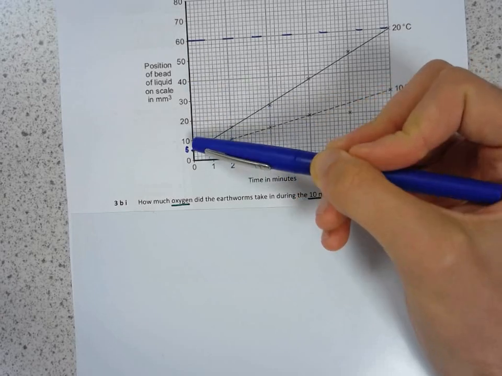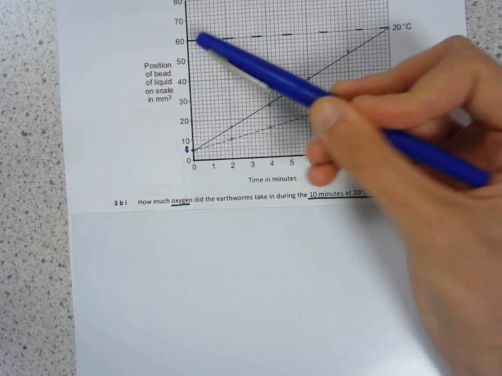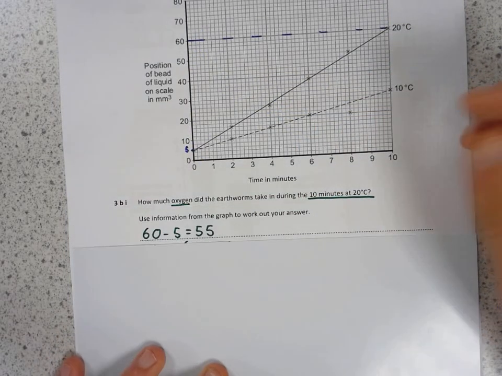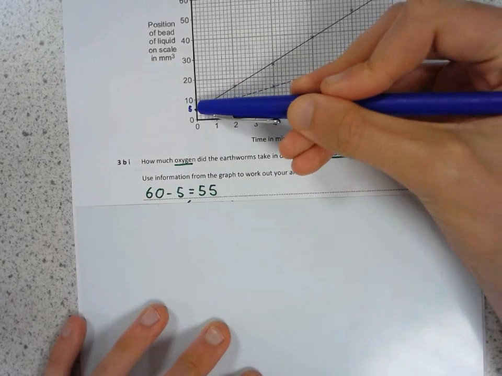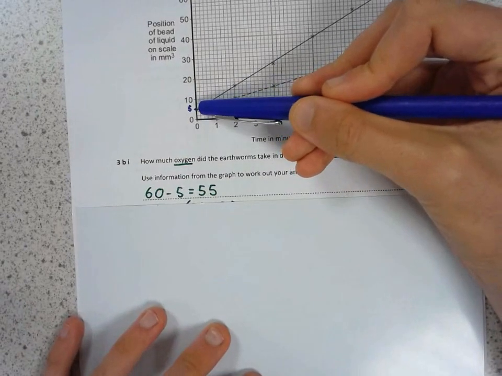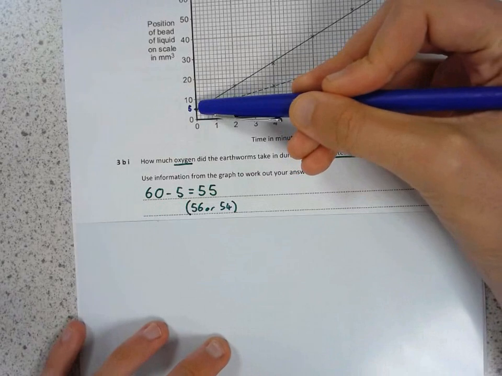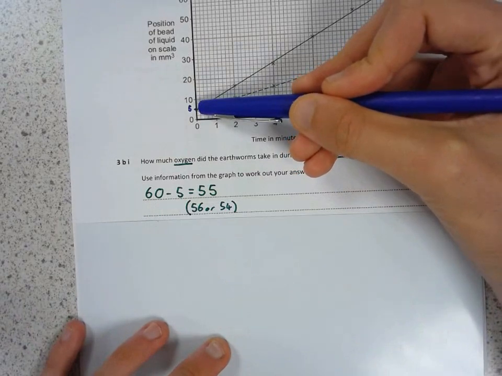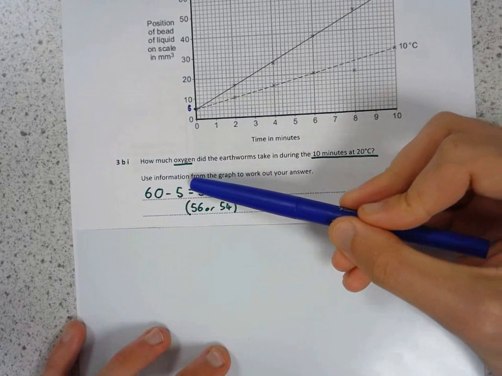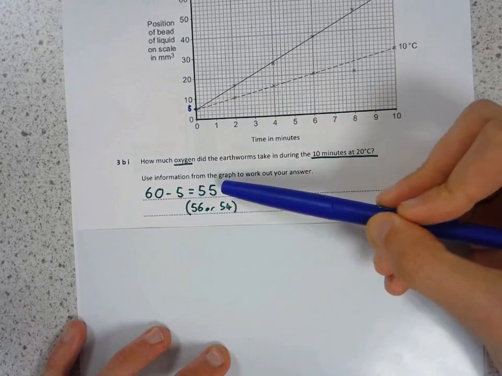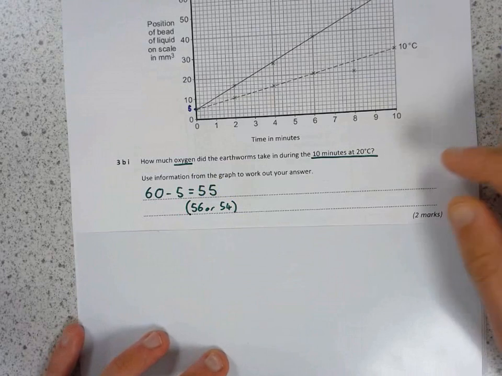Okay, so it's gone from 5 to 60. So if I do 60 minus 5, it tells me 55. Now down here is a little bit tricky to read off, so they give you 1 mark either way. Okay, so you could have said 56 or 54 for that question. 2 marks for that, 1 mark for showing your working out, doing 60 minus 5, 1 mark for your correct answer.